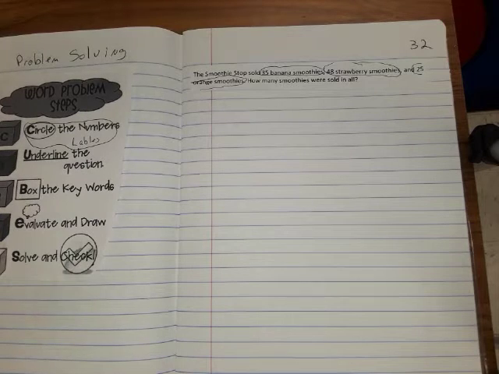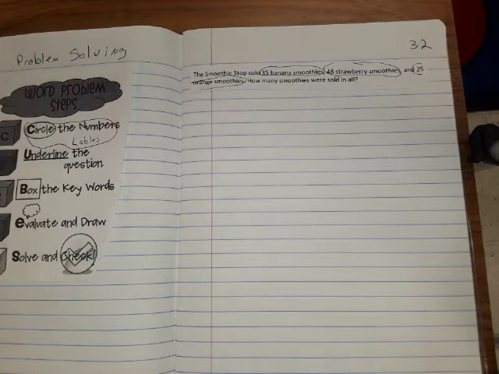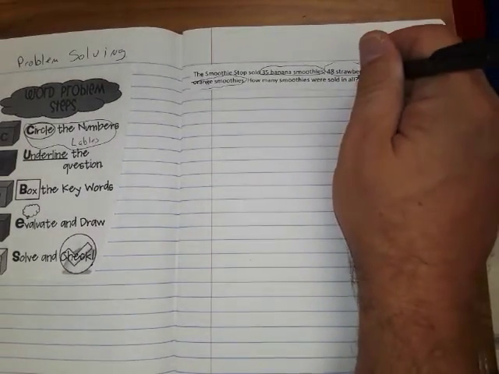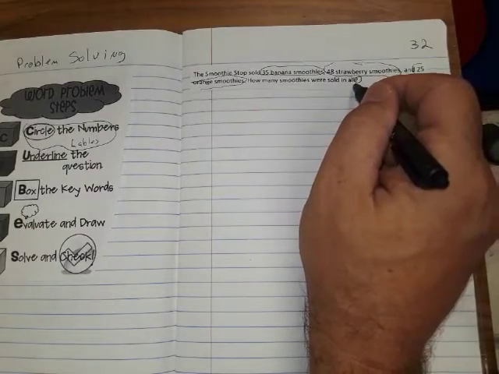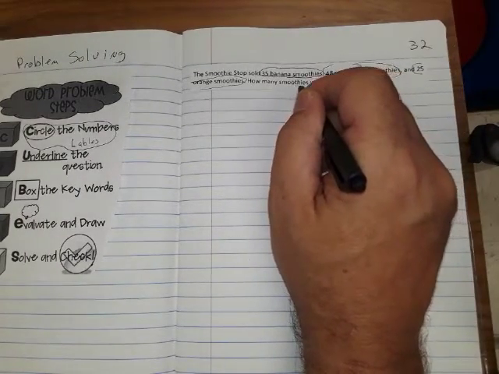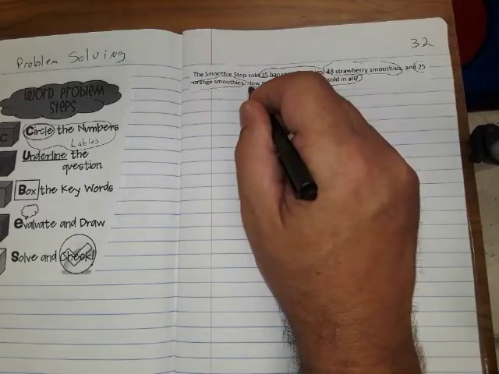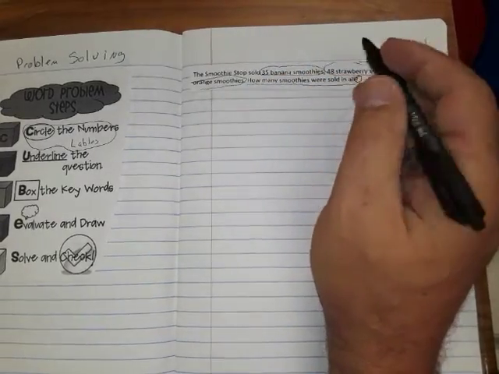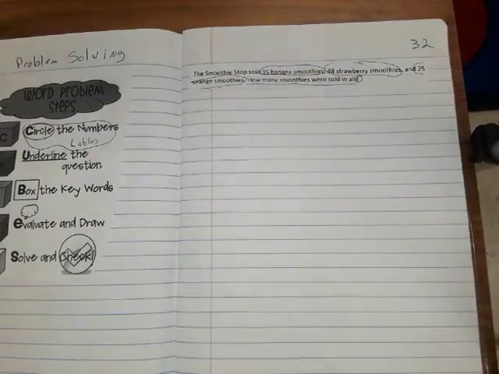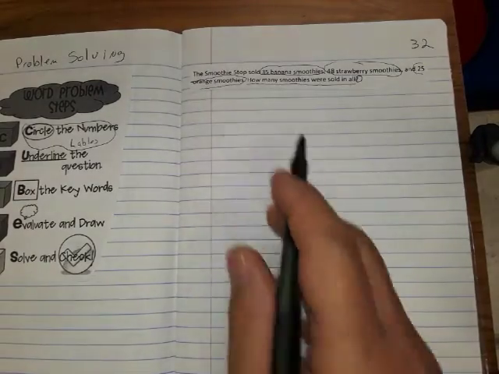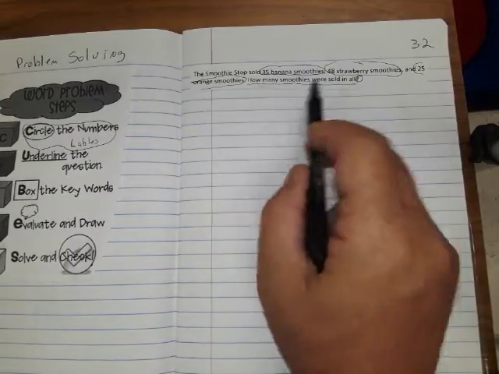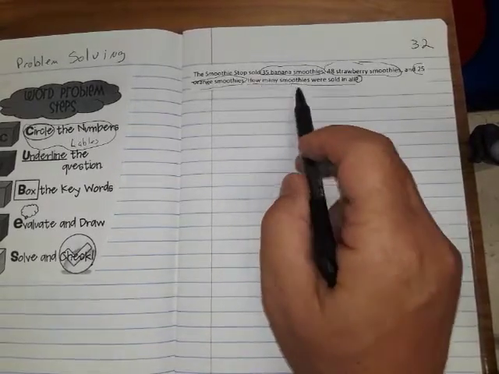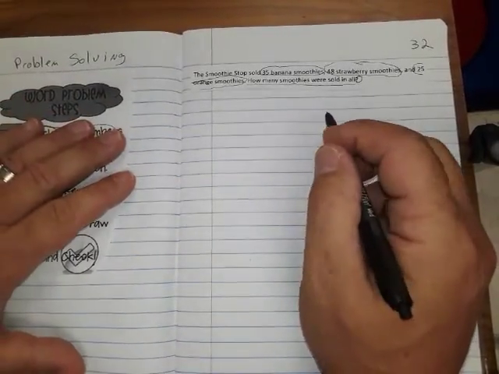Okay, the next thing, underline the question. So this is kind of the bottom line. It's what is it asking us? So I always show everybody there's a question mark right there. I'm going to follow it all the way until we see either a period, an exclamation point, or another question mark. If we see another question mark, that means there's probably another part to this question, so we need to look at that too. A lot of times I'll tell you to find the next capital letter, and usually capital letters start our sentences.